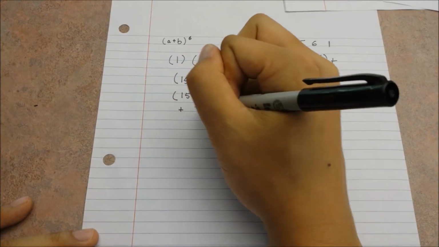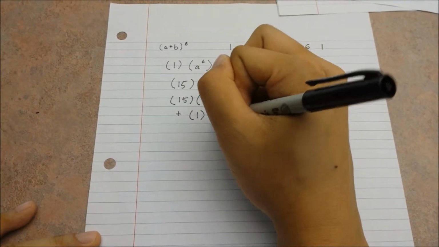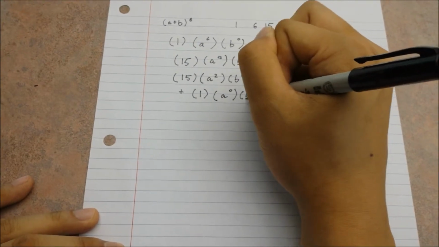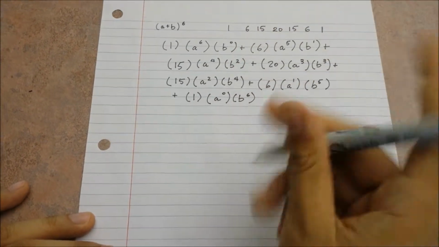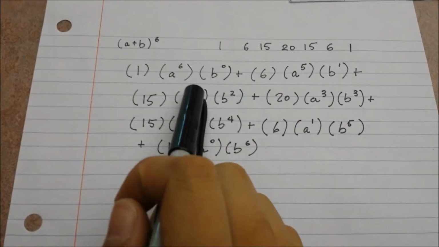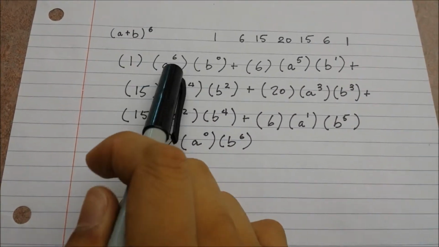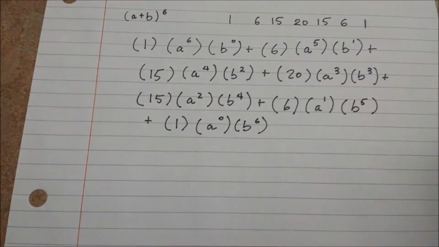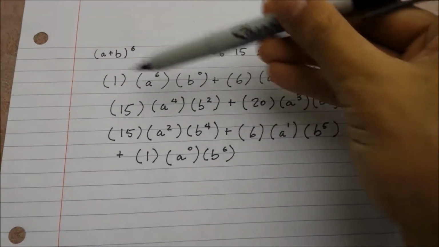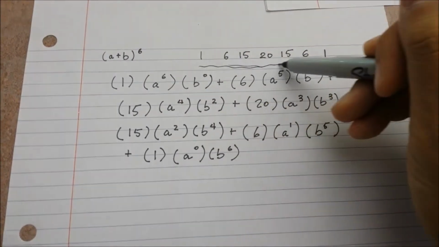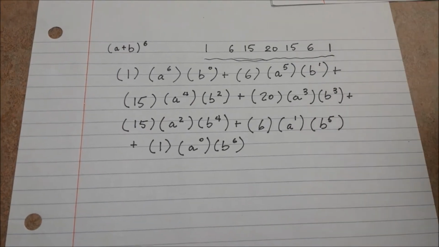And then the last one. So you can see for each one, we counted up for y, and then for the x or the a, we counted downwards. So you can kind of just remember that. And for the coefficients, all you do is use this row right here that you got from the Pascal's triangle.